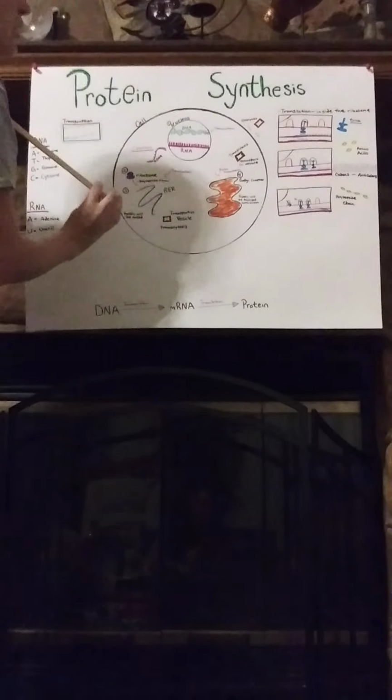So our little tRNA is going to come down with its part, and it's going to have an amino acid, and it's going to connect here with the codons, and then another one is going to come along shortly, and the amino acids are going to connect. When they connect, they're going to start to make this polypeptide chain, and then one tRNA is going to leave. And they're going to keep going with this process until they have a complete polypeptide chain.